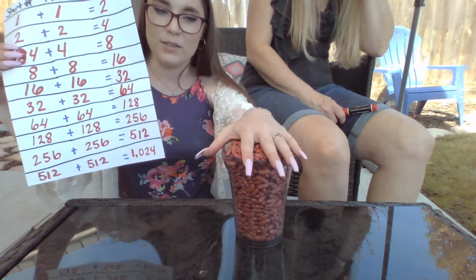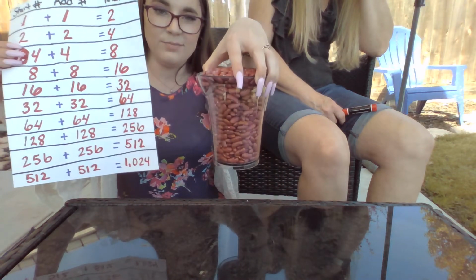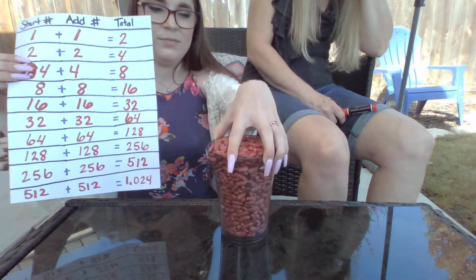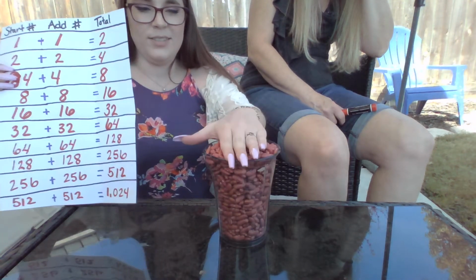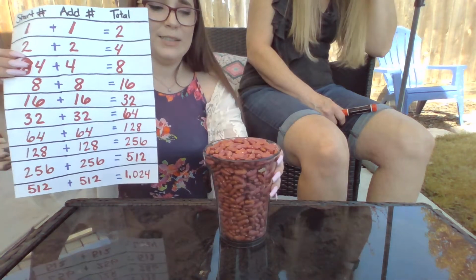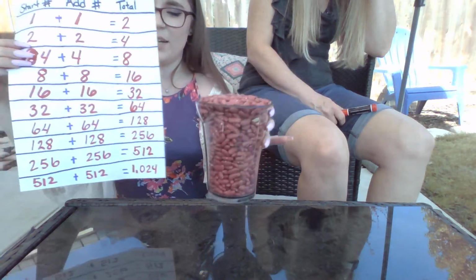But could we go another round? Could we double this amount of beans again and still, can the cup hold all that? Nope. No, it can't. Your cup runneth over. It would runneth over. So we wouldn't have any more space for our beans. Whatever our beans eat, they don't have enough space for that anymore.